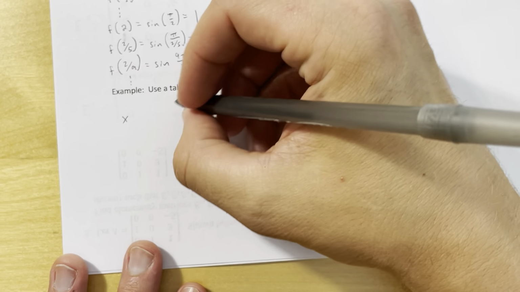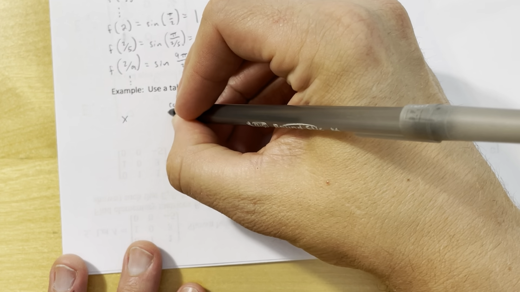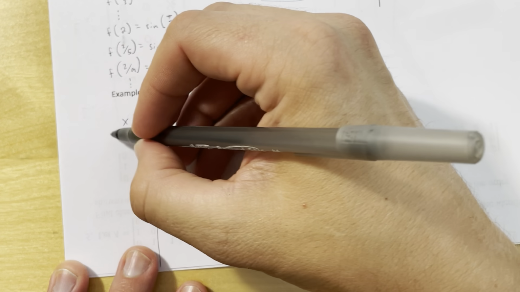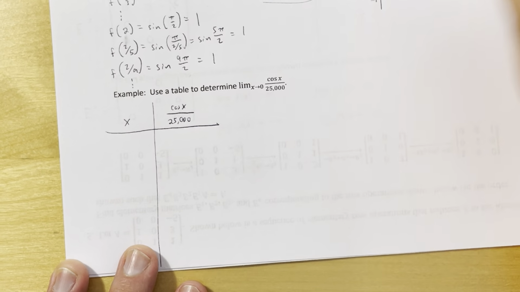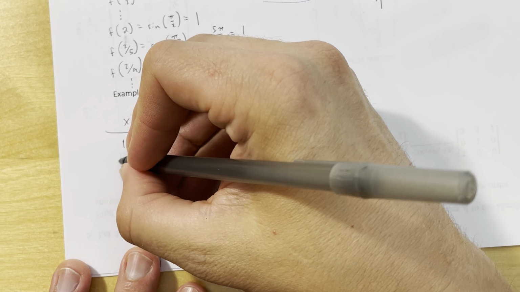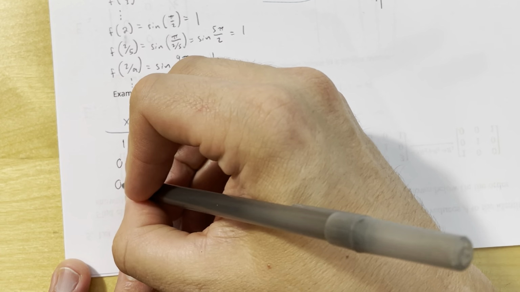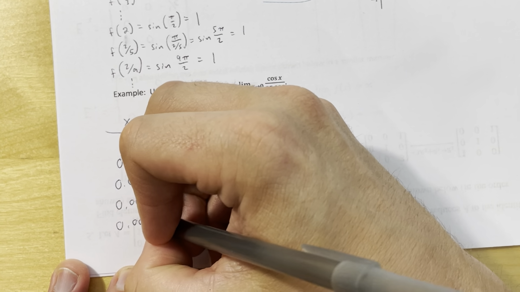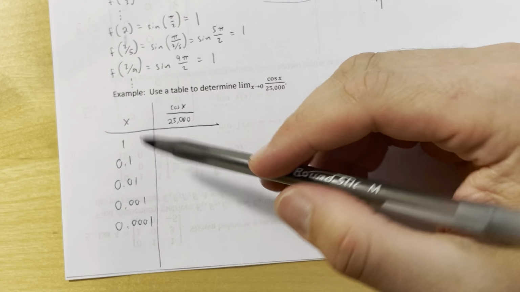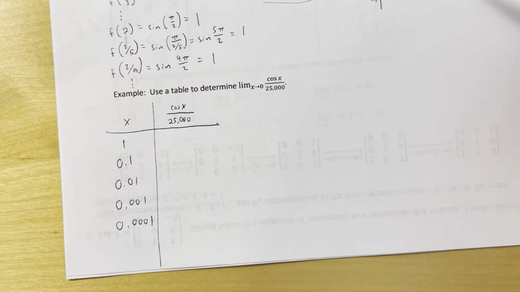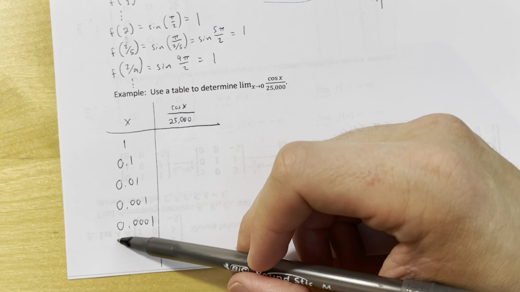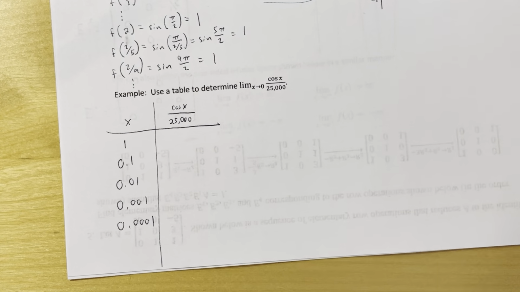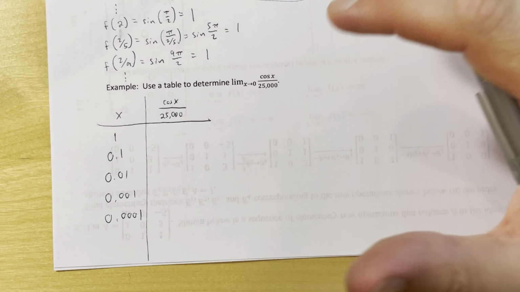So let's do x, and our function is cosine of x over 25,000. Okay. I'm going to plug in 1, 0.1, 0.01, 0.001, 0.0001. I'll just stop there. So here we're approaching 0 from the positive side. I could also do negative 0.0001 and basically the negatives of all of these like we did in our last numerical example. But I'm not going to need to do that.